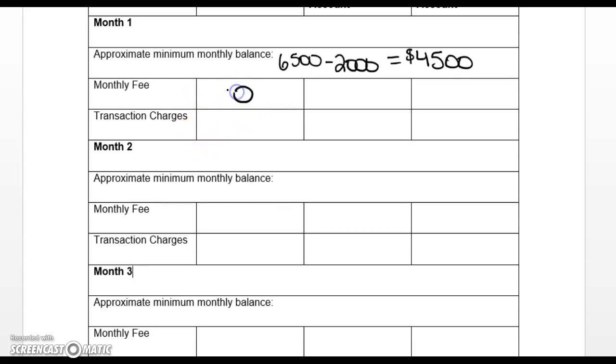So here we'd have $0, $0, and $0 for that account fee, because all of them have been waived. They're all above that minimum, so she is okay. So then we can look at her total charges that she would accumulate from having those transactions. So we know she had 16 transactions in total, but we do know that some of them would be free.